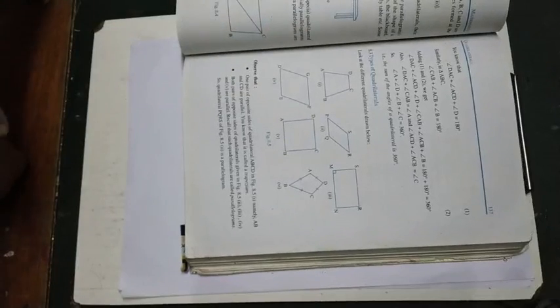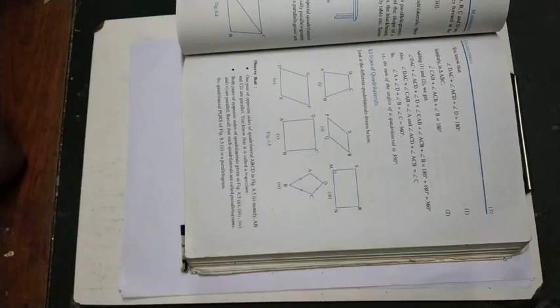There are many different types of quadrilateral that we have already learned in lower classes: rectangle, square. So what is a rectangle? Two opposite sides are equal. Length will be there, breadth will be there, length will be equal, breadth will be equal. Then square means all 4 sides are equal. Then comes parallelogram. Parallelogram means opposite sides are parallel and equal.